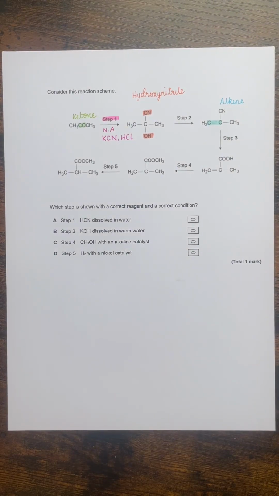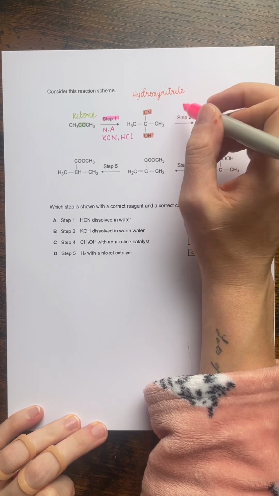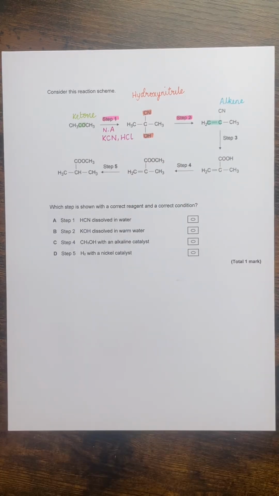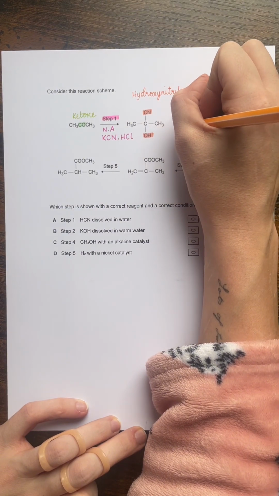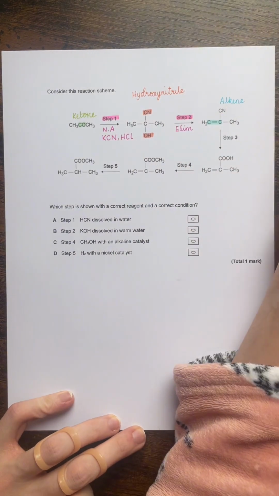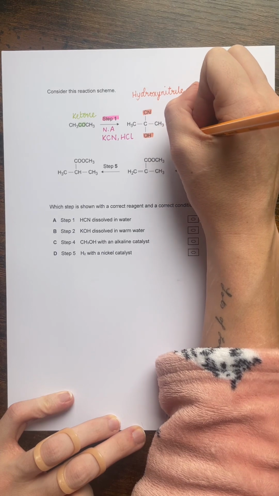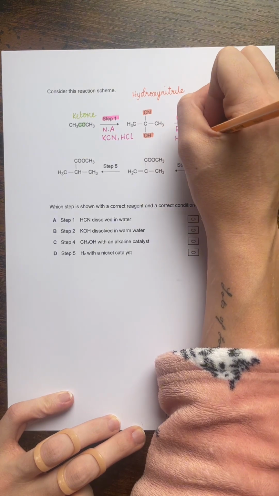And again, we need to be able to quickly recognise that if I'm going from an alcohol to an alkene, that will be elimination. As a type of reaction, it's dehydration. And when we're doing elimination of an alcohol to get an alkene, we need sulfuric acid as our catalyst.